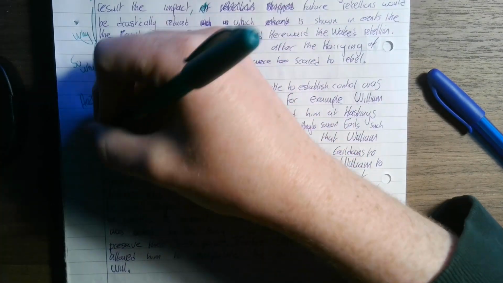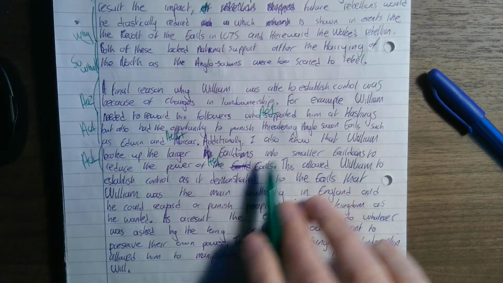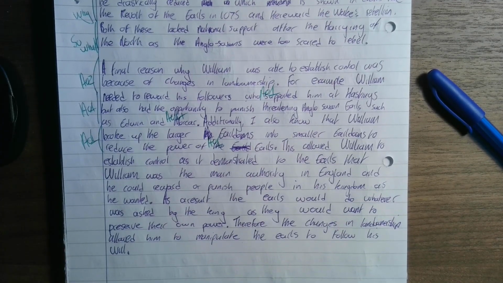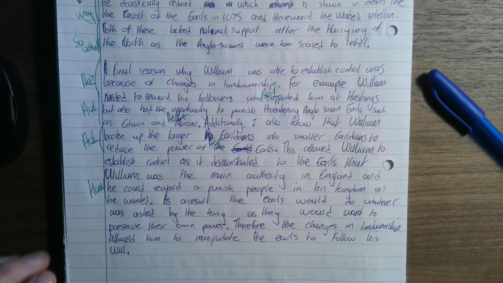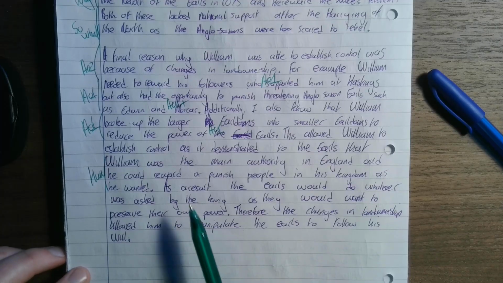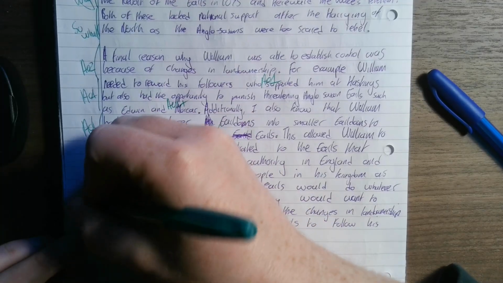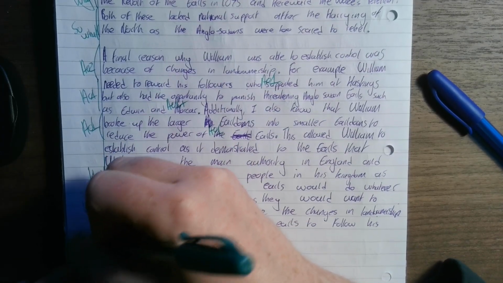This allowed, so again, what you've got is two precise facts, two facts there, and a secret precise fact snuck in there with Edwin and Morcar. This allowed William to establish control as it demonstrated to the earls that William was the main authority in England, as he could reward or punish people in his kingdom as he wanted. So again, there's my how. As a result, the earls would do whatever was asked by the king, as they would want to preserve their own power. There's my why. Therefore, changes in land ownership allowed him to manipulate the earls to follow his will. And again, there's my so what.